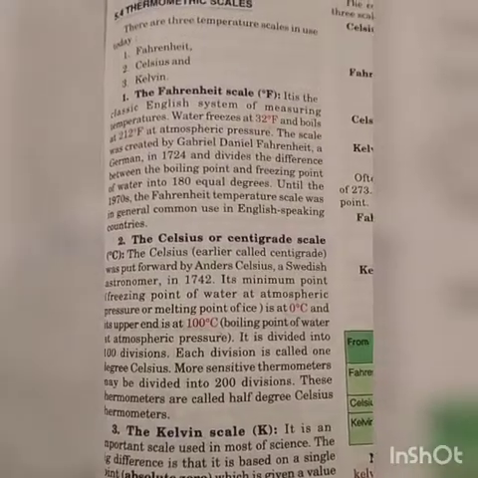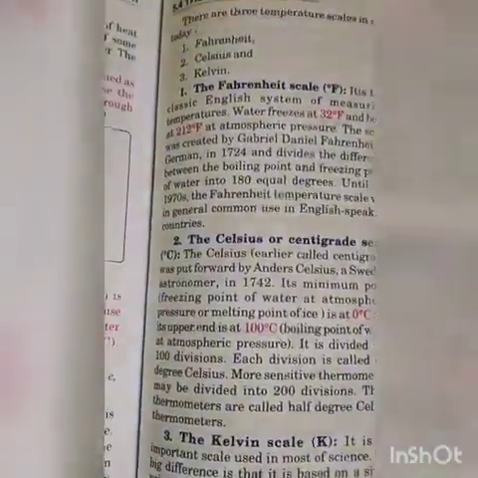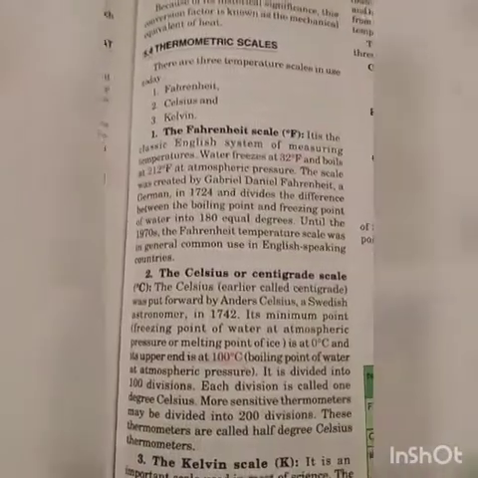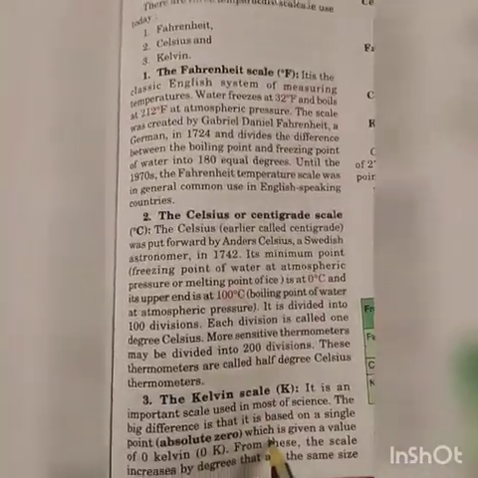Now the Kelvin scale. Kelvin is the absolute zero we take as 0.